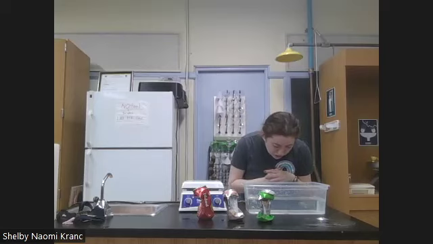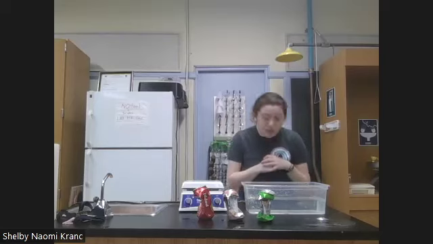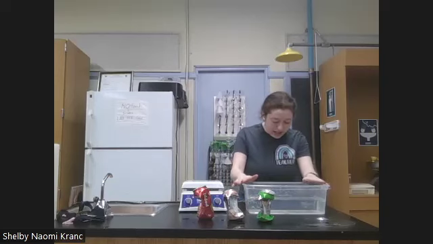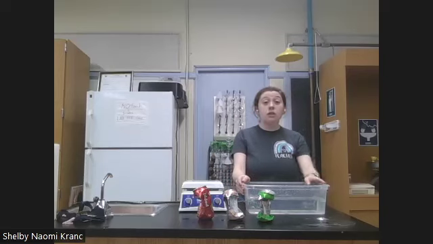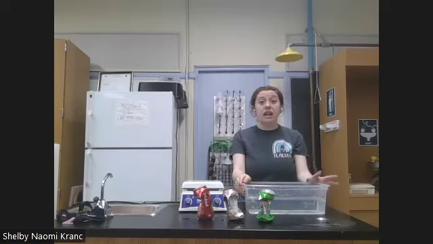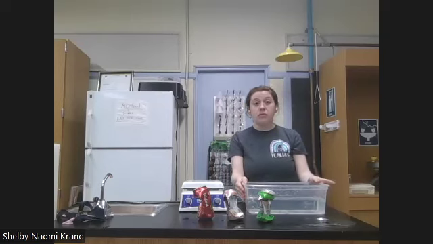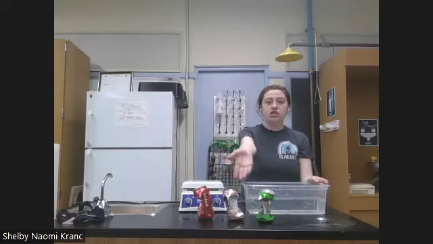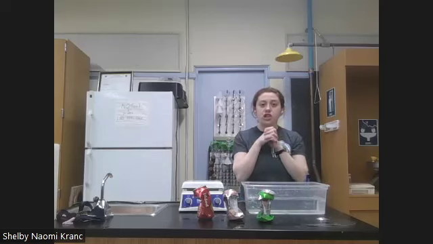So the questions in the lab notebook are what happened to the gaseous water molecules when placed in the ice bath? Then they have to explain how this affected the can's internal pressure. And finally, the last question is they're going to have to explain why this just happened. Why did the can crush on itself?